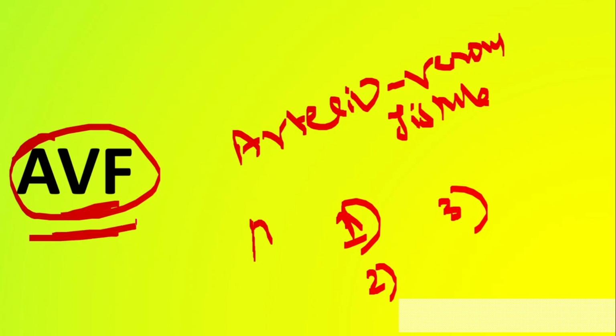So that is how this arteriovenous fistula started being used for dialysis, especially for long-term dialysis. This is not for acute conditions, it is for long-term dialysis. So this is also called the lifeline of the CKD patient.